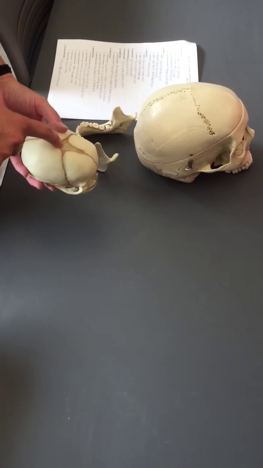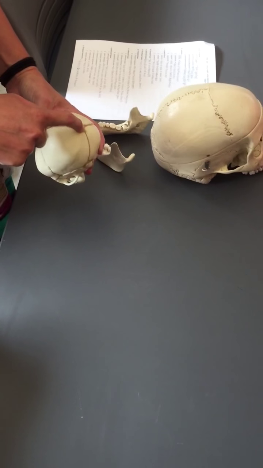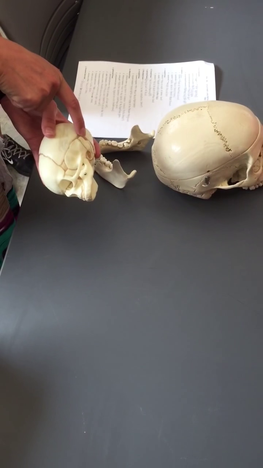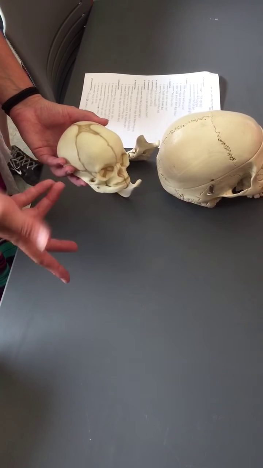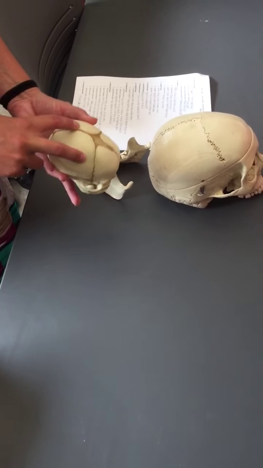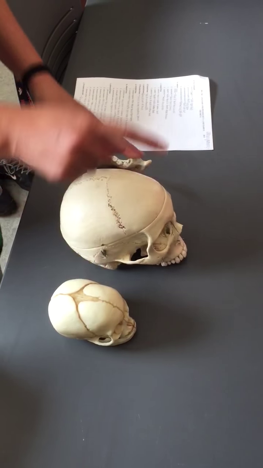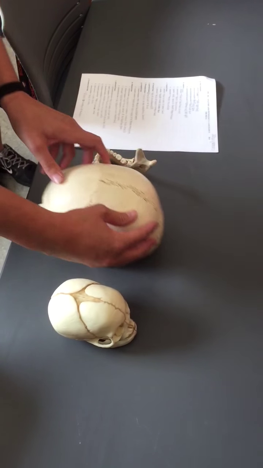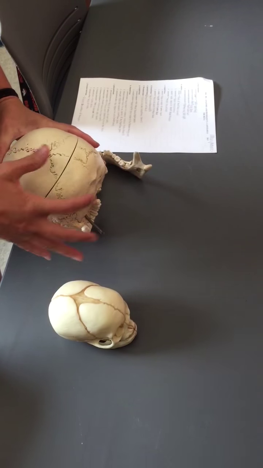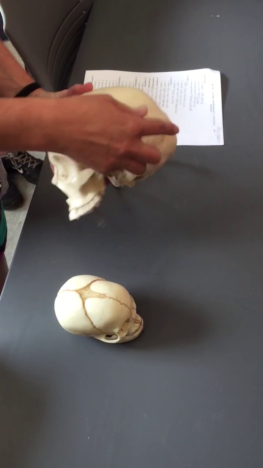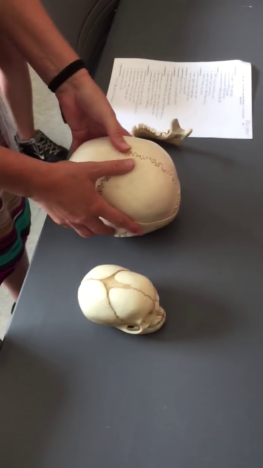You have your anterior fontanelle here. Posterior fontanelle is here. Then you have a couple on the side. You have a sphenoidal fontanelle, and then you have a mastoid fontanelle. It's the soft spots of the skull. Bones: frontal bones, parietal bones, occipital bones, temporal bones. So on this guy here, frontal bone, parietal bones, occipital bone, and on the side, temporal bone here, the temporal bone over here. So those are your major bones.